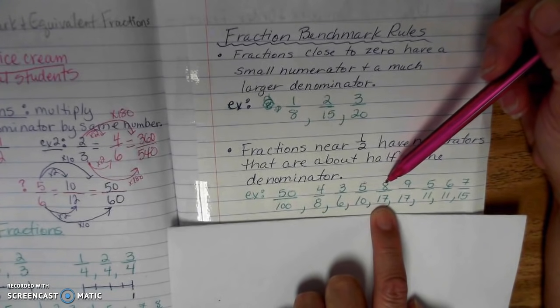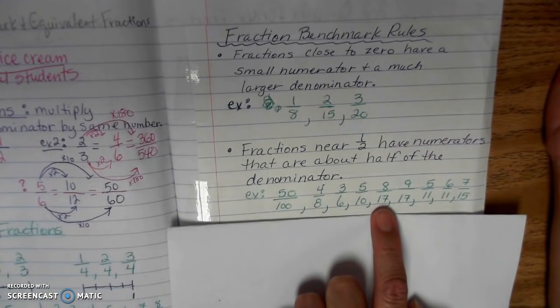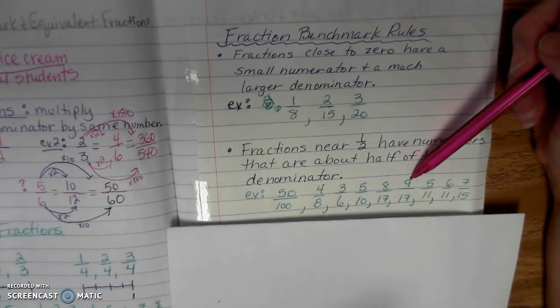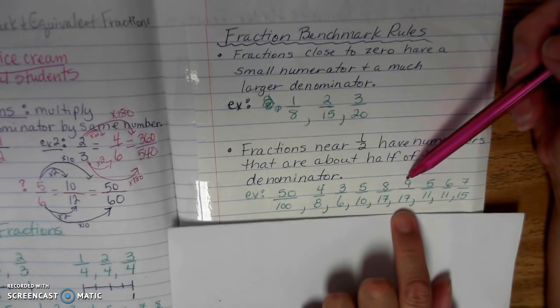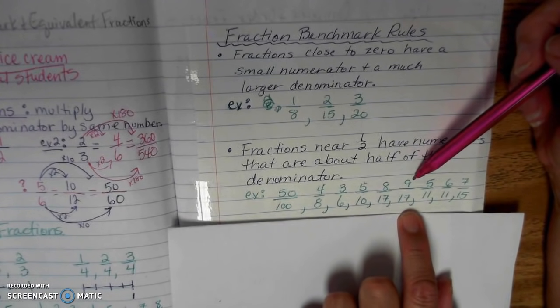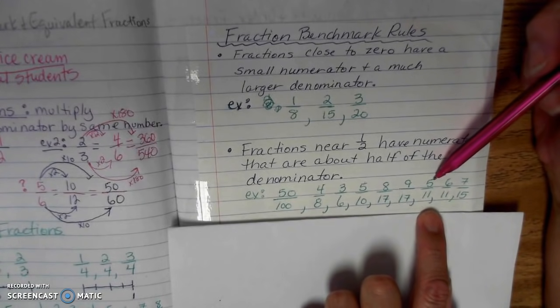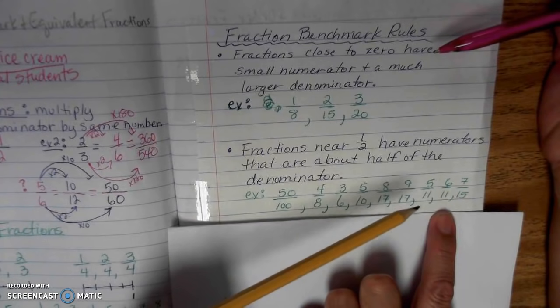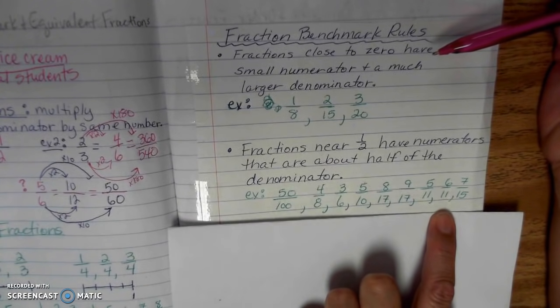And that's what we're looking for. This is, like we said, those benchmarks. This is just helping us know where our fraction is falling. Is it closer to 0? Is it closer to half? Or is it closer to 1? And using that same example, 8.5 is half of 17. So 9/17 would be a little bit to the right of that 1/2 mark on a number line. Same thing with the 11, because 11 doesn't divide out evenly. It's about 5.5. So 5/11 is close to a half, and 6/11 is going to be really close to half.